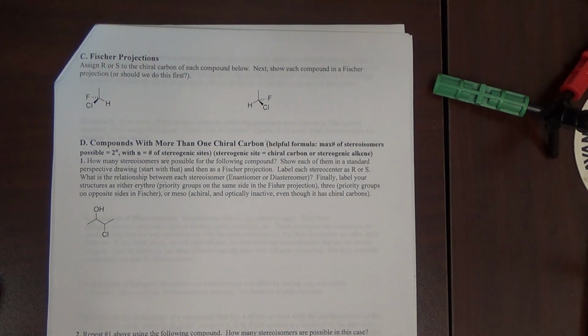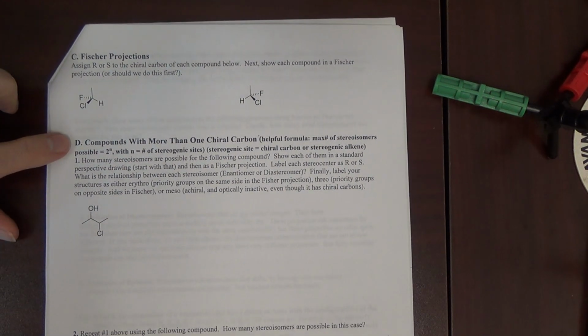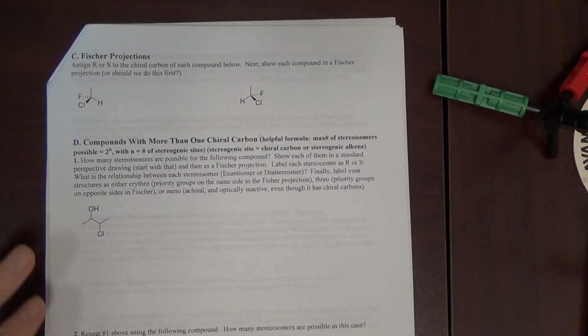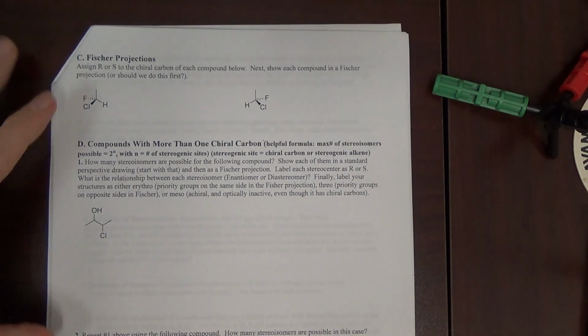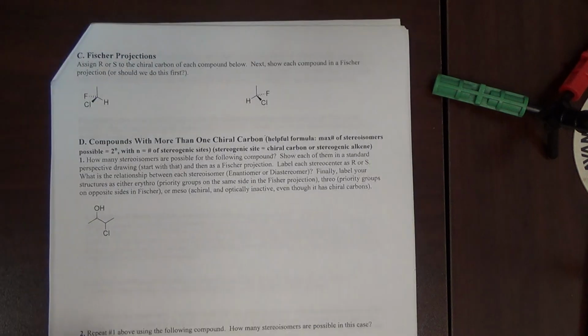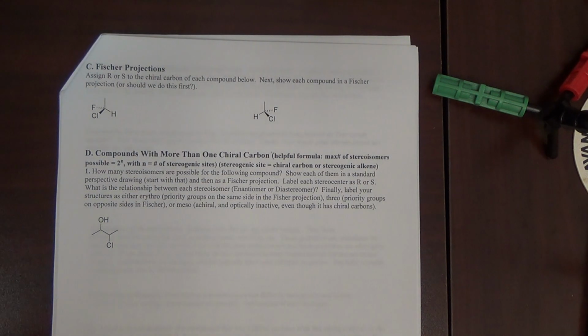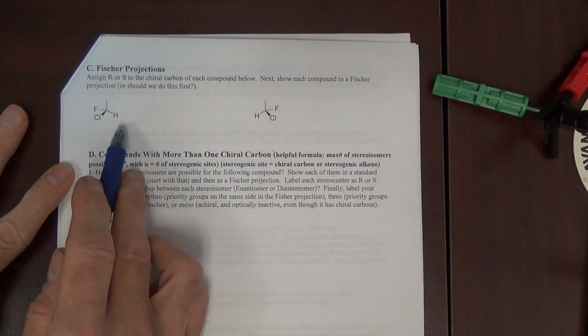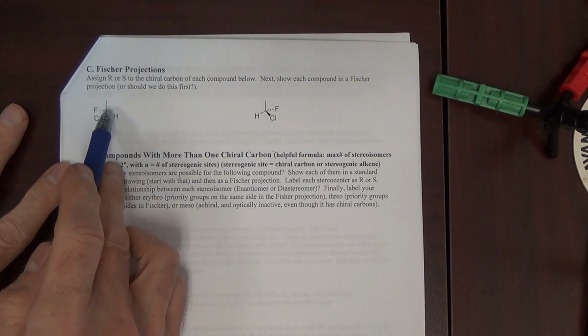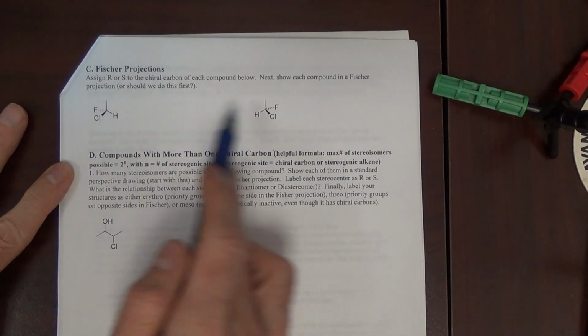Hi guys, in this video we will look at section C and D and perhaps more in the stereochemistry outline. With section C we'll introduce the very important idea of Fischer projections. This will be somewhat analogous to our Newman projections which we drew during test 1 material. It's a different type of way to draw a compound showing the stereochemistry other than the standard perspective drawing like these here.